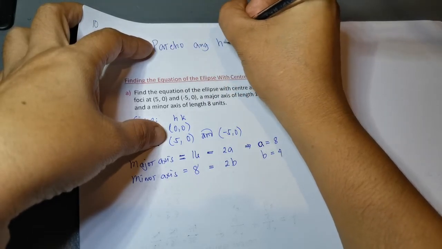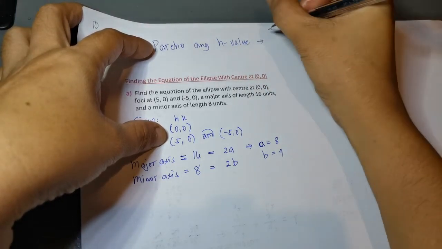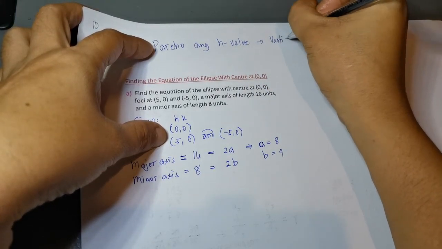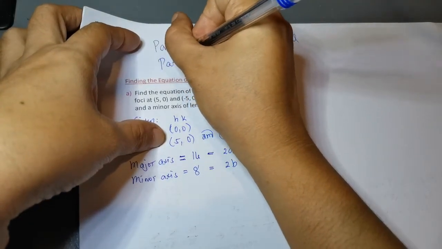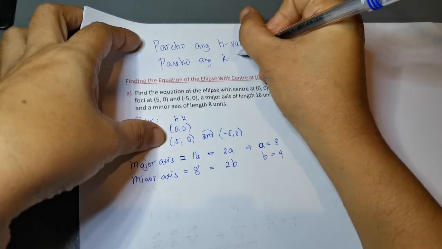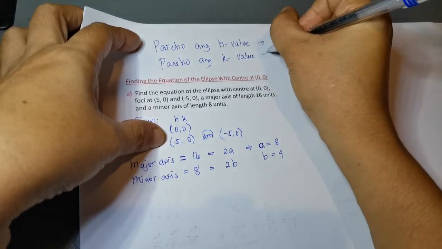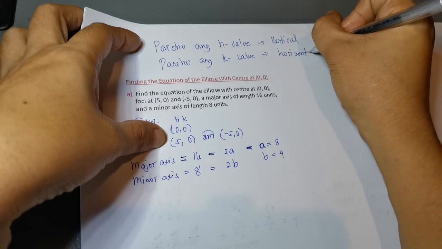Pareho ang H value, ito ay vertical. Kapag pareho ang K value, ito ay horizontal.